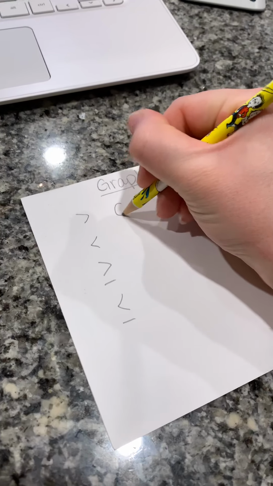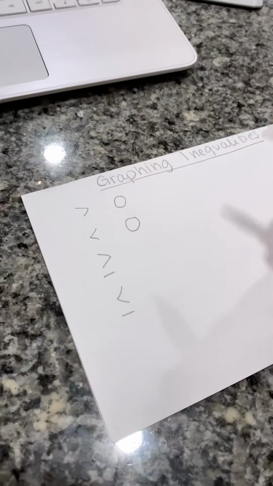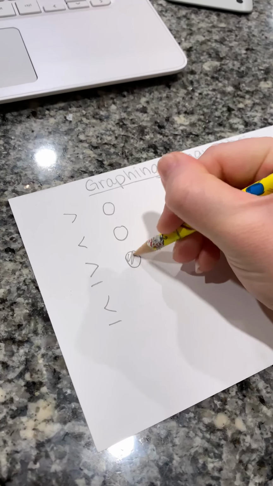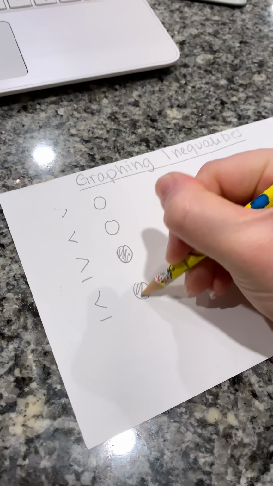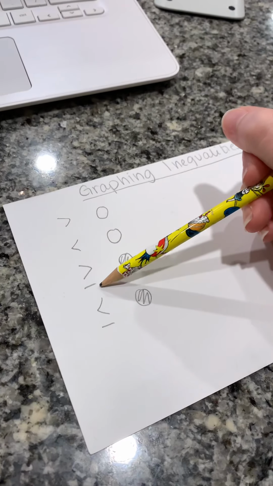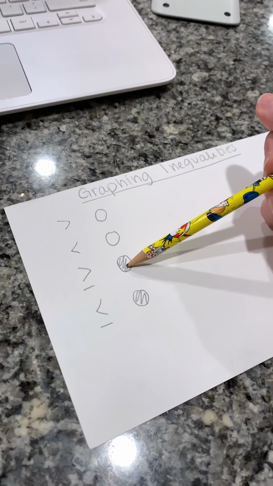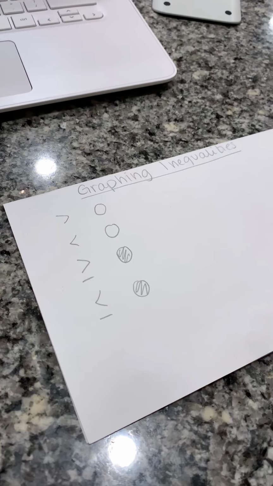These two, when graphing, will have an open circle. These two, when graphing, will have a closed circle. Because when it says or equals to, the number we're comparing to is included in the set of solutions.